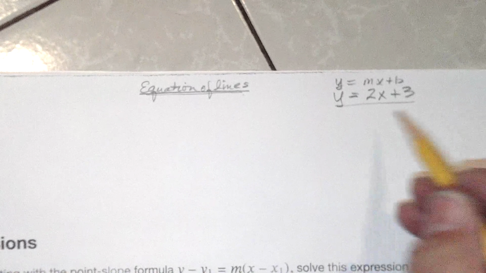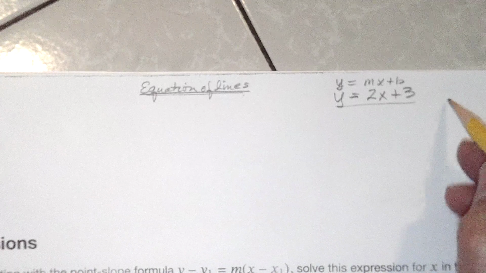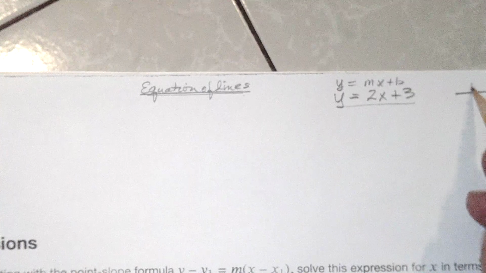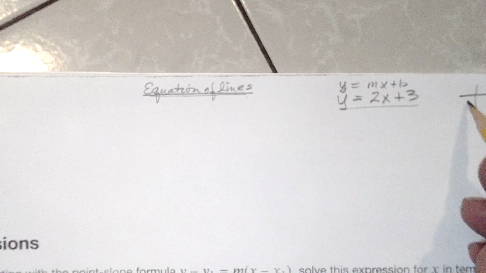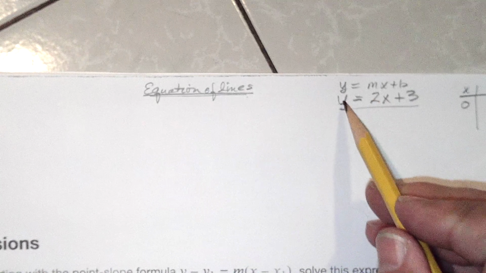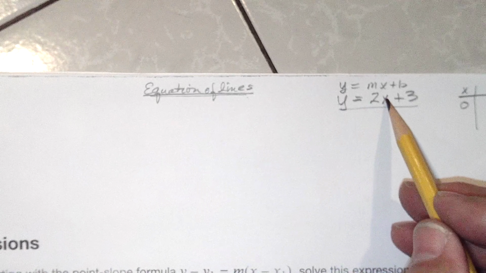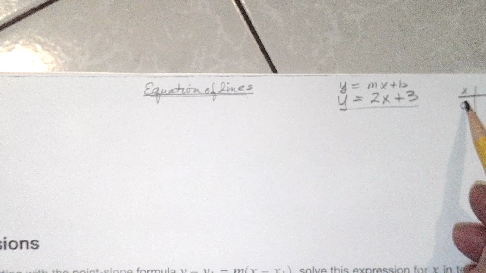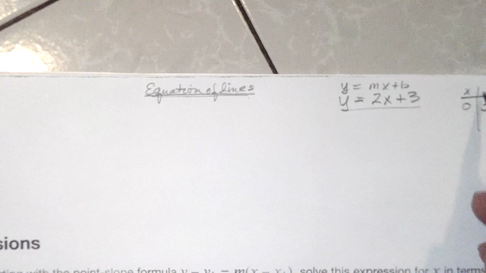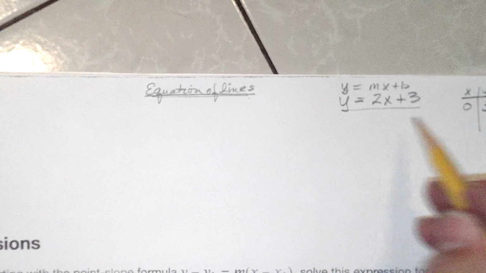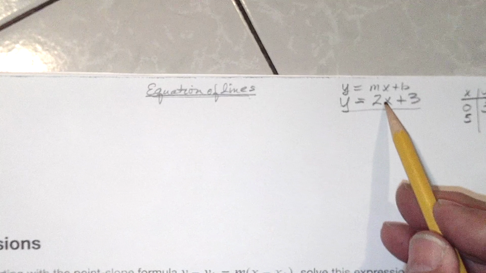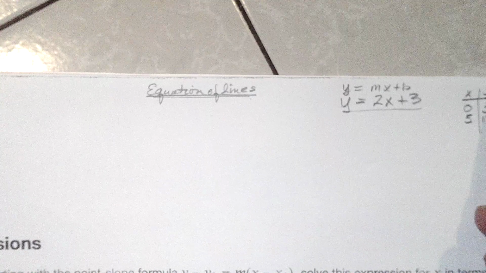So, for example, from this, I could make a table of numbers that match these up. It says that if x was let to be 0, then you can find the y by doubling that and adding 3. So 2 times 0 is 0 plus 3. 3 matches with x equal to 0. What matches to 5 in x? Well, 2 times 5 is 10 plus 3 is 13.